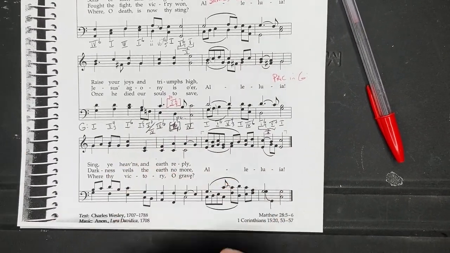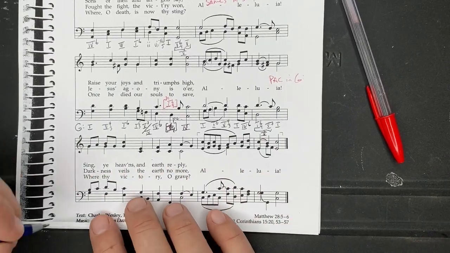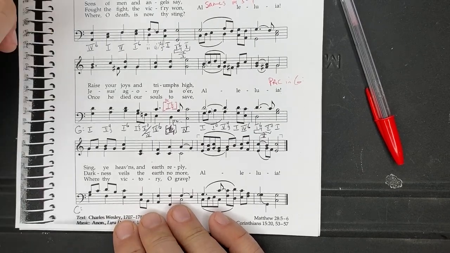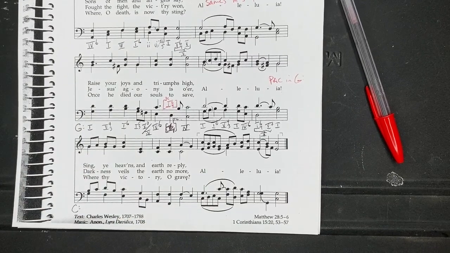We're still on camera. You can see that we're back to the key of C. There's no more F sharps. We're back in the key of C, right there. Okay. So we've had C for the first phrase, C for this phrase, G for the middle one, and then back to C. Sets us up nicely.